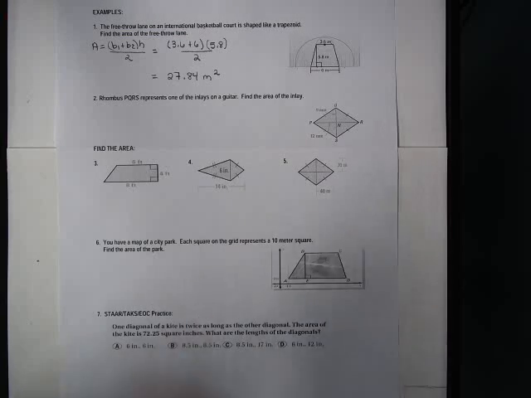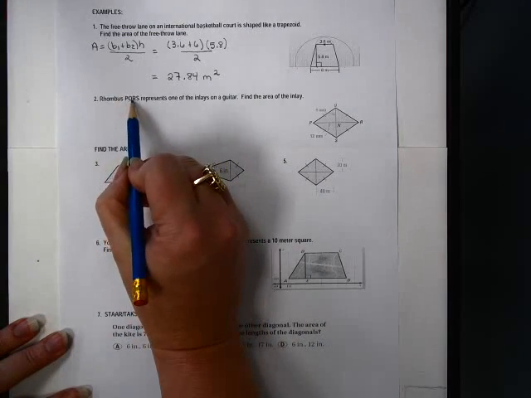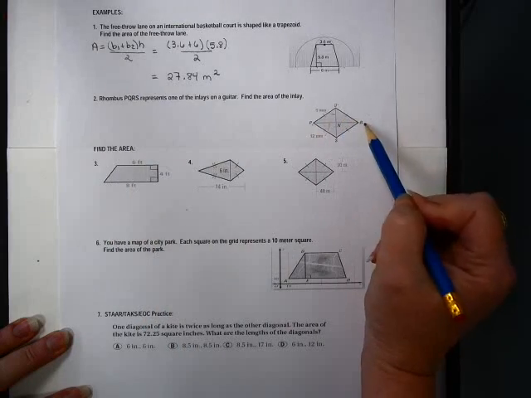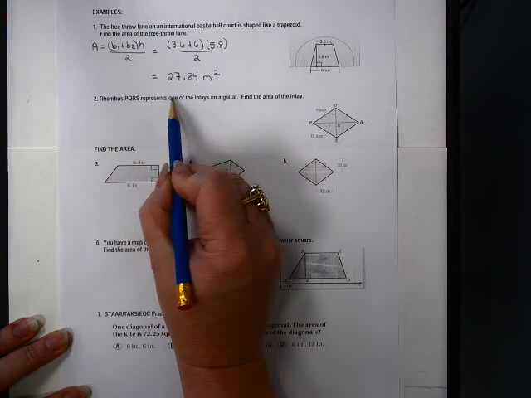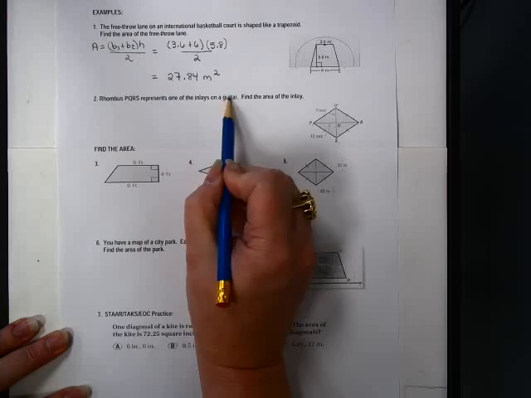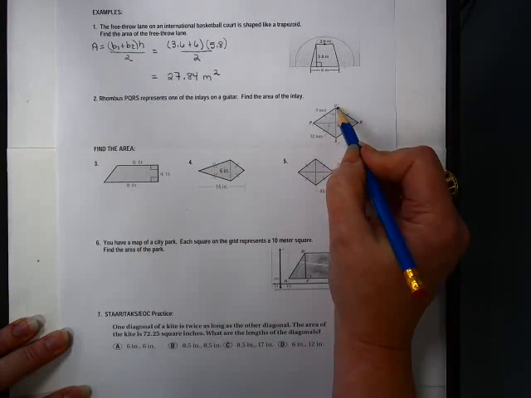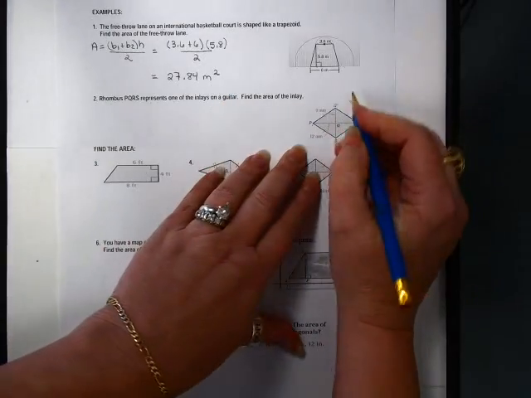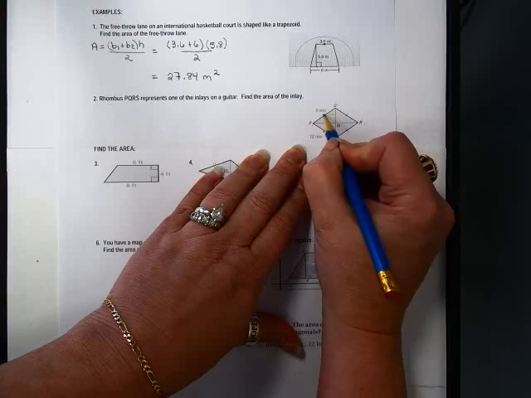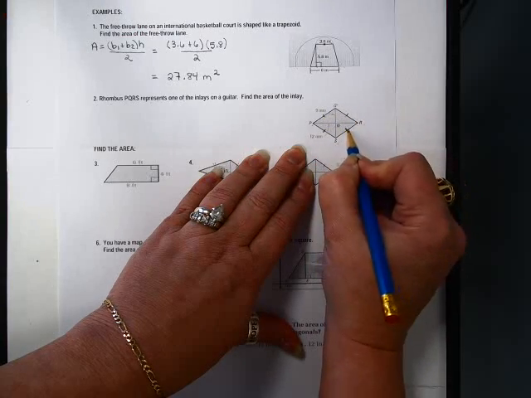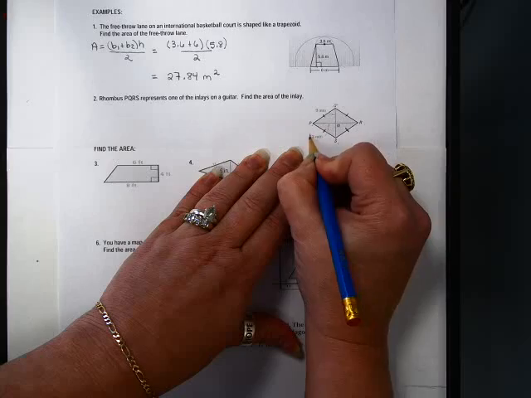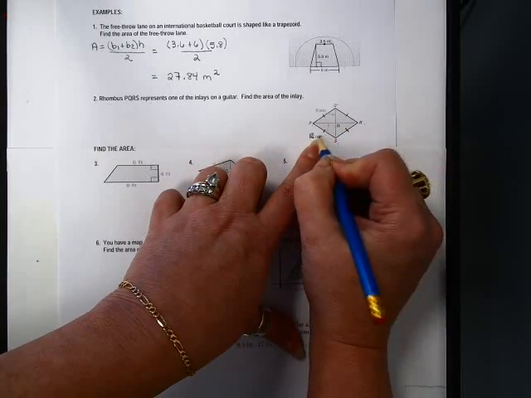All right, next. It says rhombus PQRS represents one of the inlays on a guitar. Okay, so here, if your printer's too light, this is a rhombus, so you know that these hash marks are here to show you that all the sides are congruent, and this is going to be 12 millimeters.